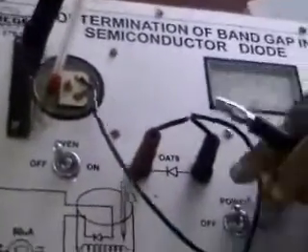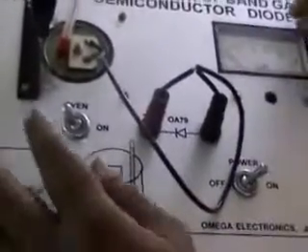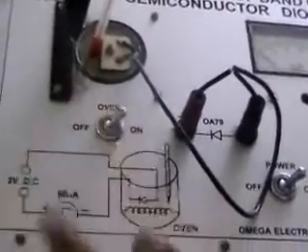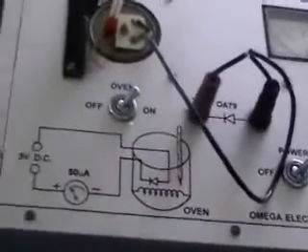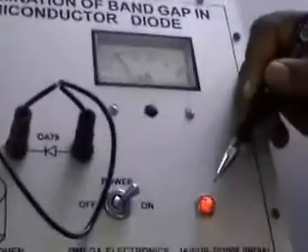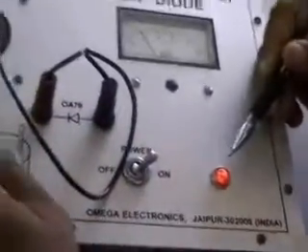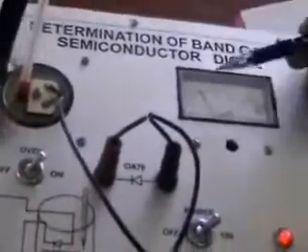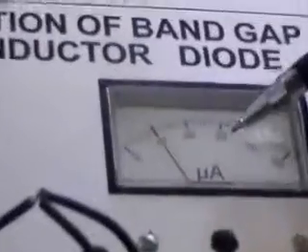So first what we do is switch on the power and also the oven. You can see the light glow showing power on, and then also the oven. The current starts rising slowly.